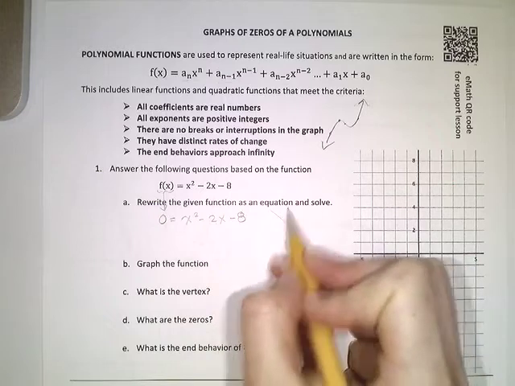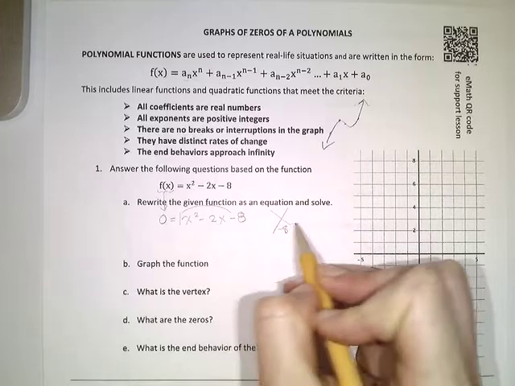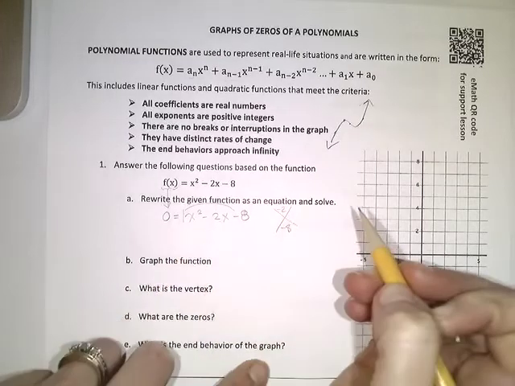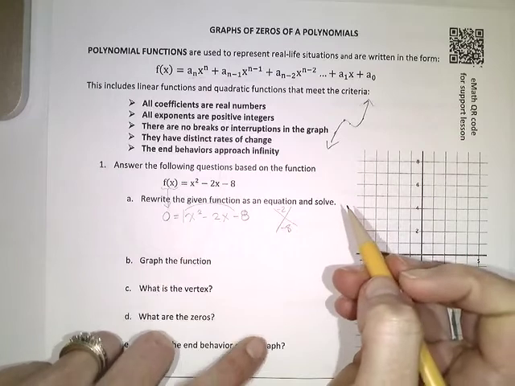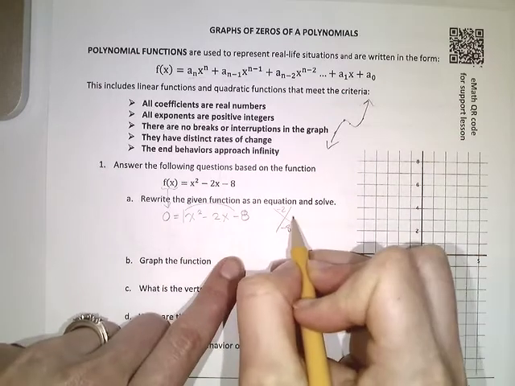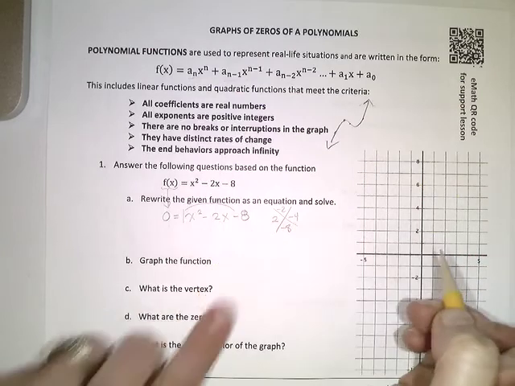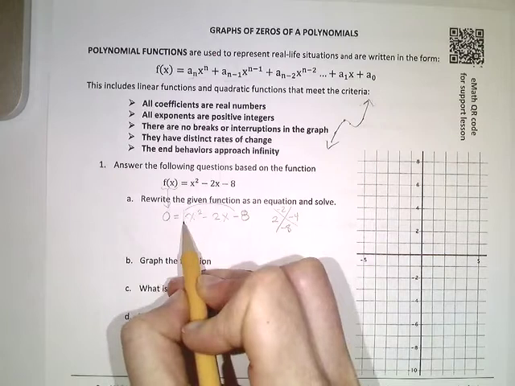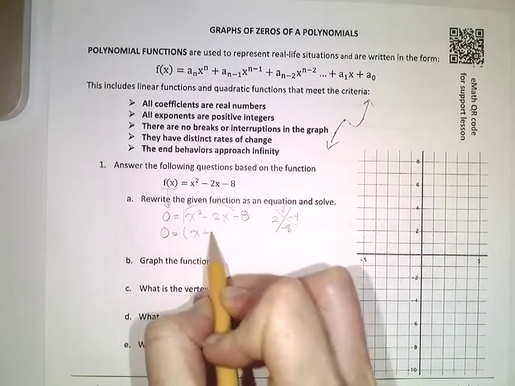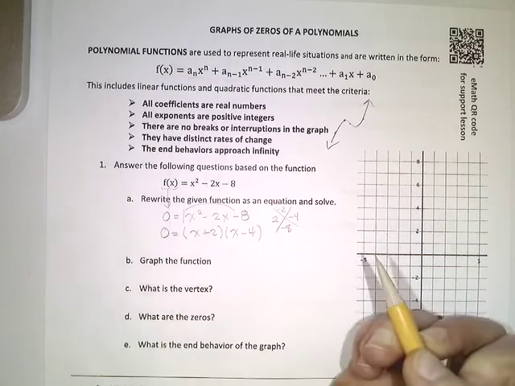Then we say, okay, 1 times -8 is -8, and the sum is -2. So two things that multiply together to give me -8, but add to give me -2, are -4 and +2. Now, because this coefficient is 1, we can go straight to the factors, x plus 2 and x minus 4.